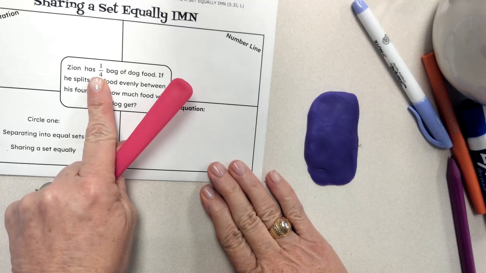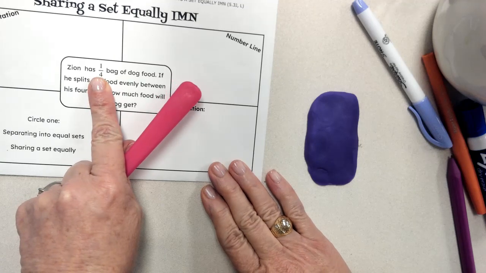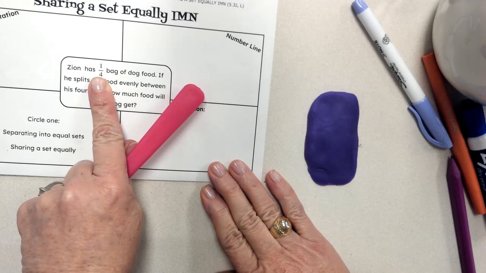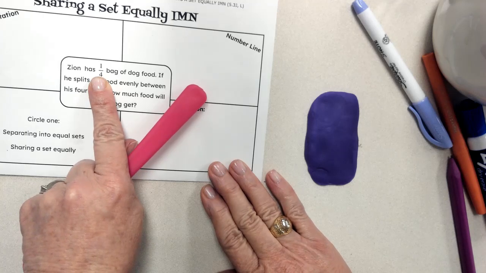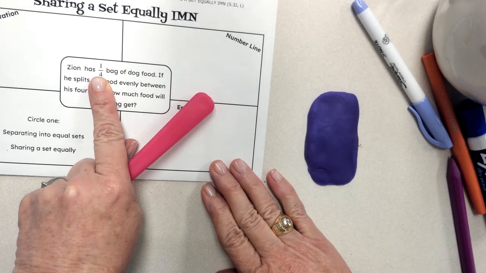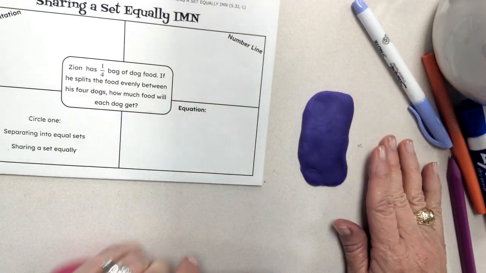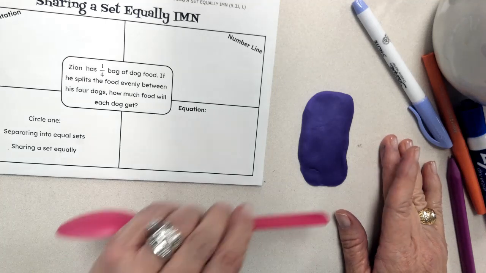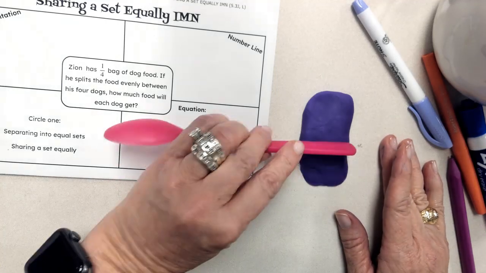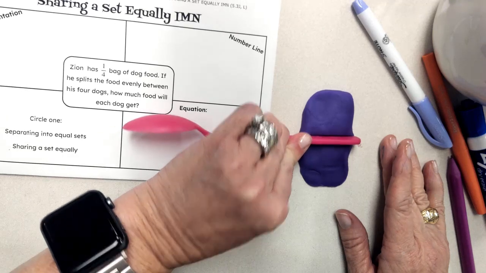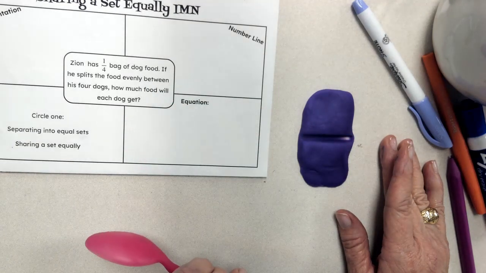But wait a minute, does Zion have a whole bag of dog food? No, Zion only has 1/4 of a bag of dog food. So let's think about what I'm going to need to do to this whole bag of dog food. That's right. I'm going to have to partition it into 4 equal pieces. So probably want to partition it halfway first.